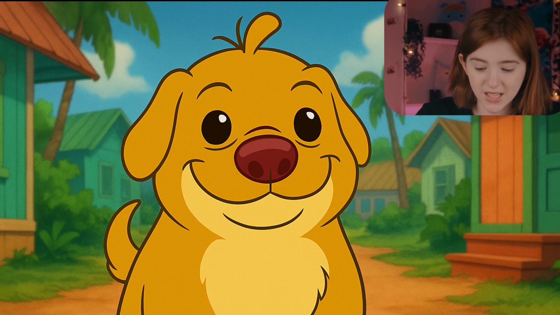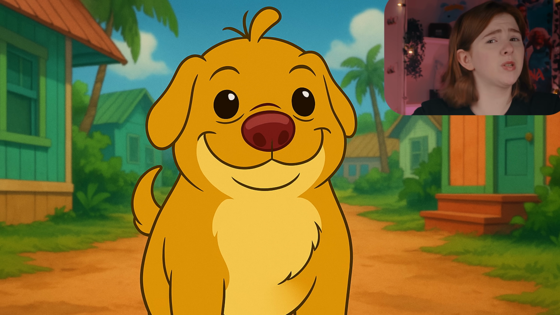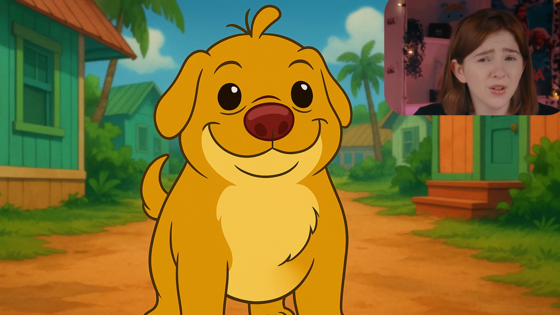This is Reuben as a golden retriever, and it's honestly crazy how adorable it is. Reuben was already kind of cute, but him as a golden retriever is cute. Golden retriever for Reuben? Explain, Craigers.